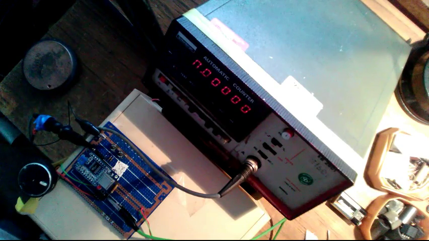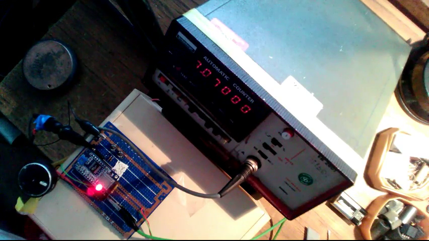Okay, it's quite easy to build. There's only a few wires to connect up. Now I will switch it on. You see I've got the timer counter connected to the output of the module. I'll switch it on and you'll see there the frequency displayed at 7.07 megahertz.